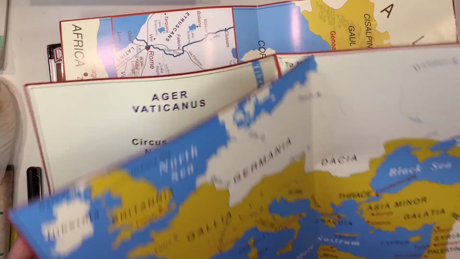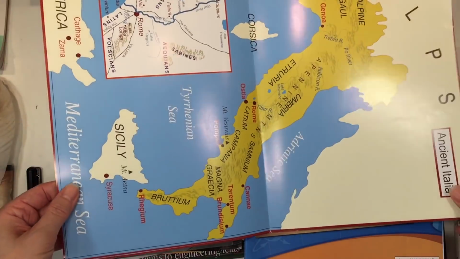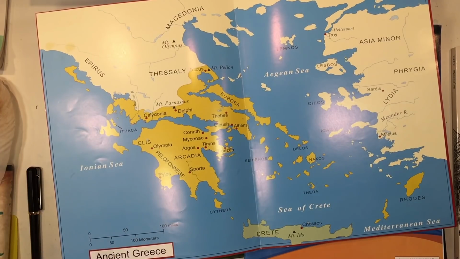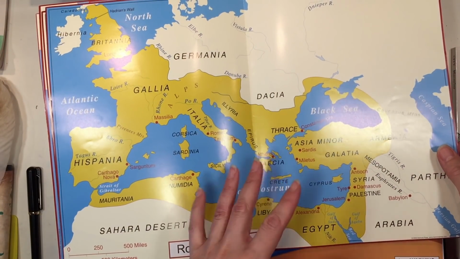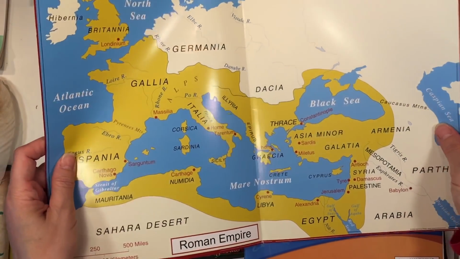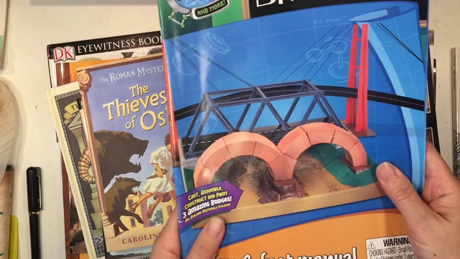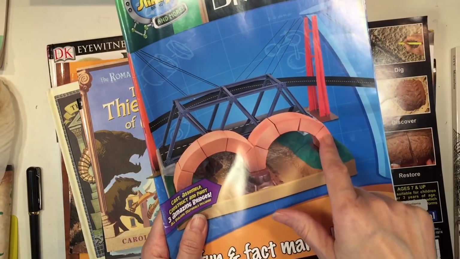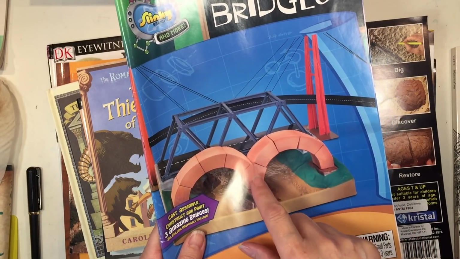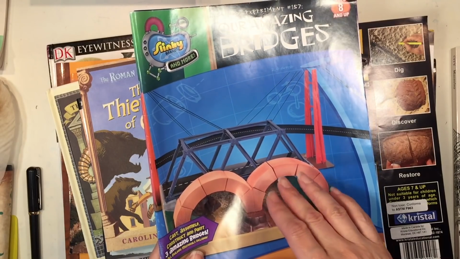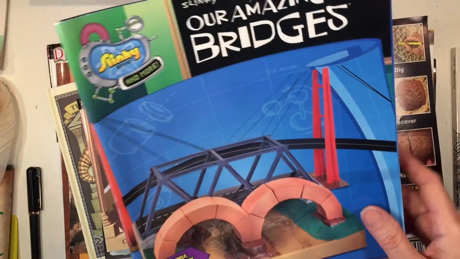There are 4 different ones, and they have different focuses, and we'll have these just on our school table, so that my son can refer to these maps as we are doing these lessons. We also had this kit called Our Amazing Bridges, and we used it specifically for this particular bridge here. You can also see there are 2 other bridges in here. Again, we'll pull this one down, and we'll talk about it when we talk about Roman architecture, and that's why we got this kit.